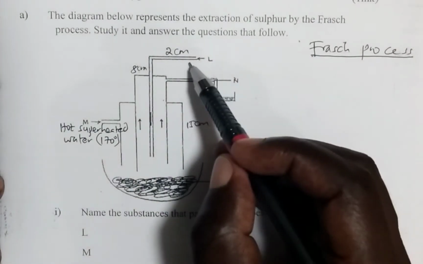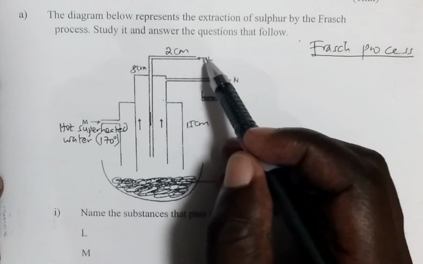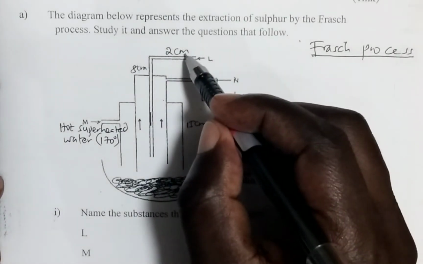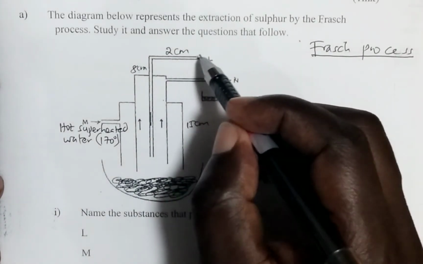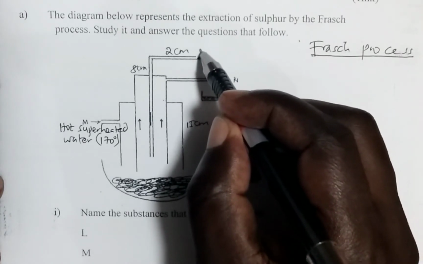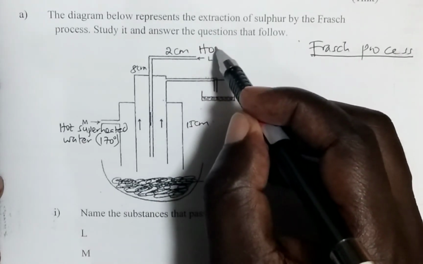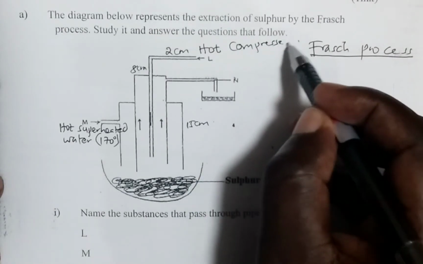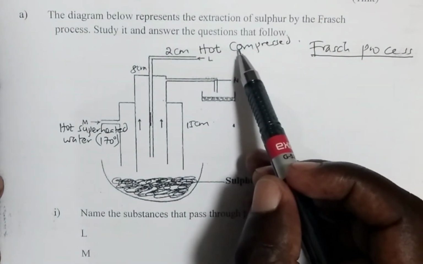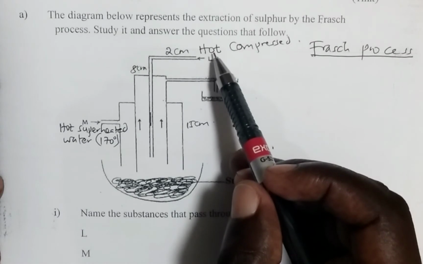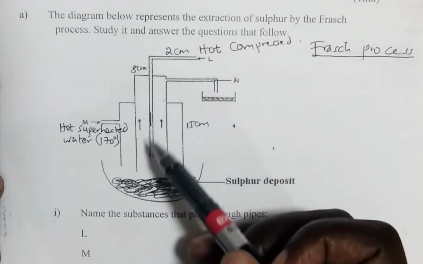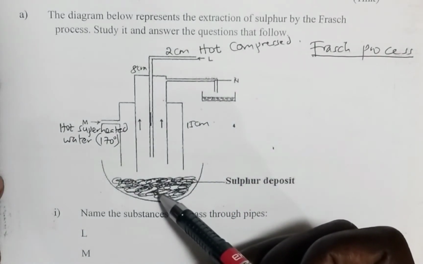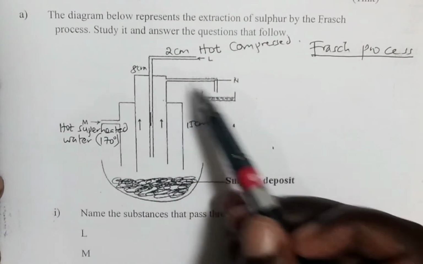We also have the innermost pipe of 2 centimeters diameter, and this pipe carries what we call hot compressed air, and the work of the hot compressed air is to force the molten sulfur and water up the middle pipe.